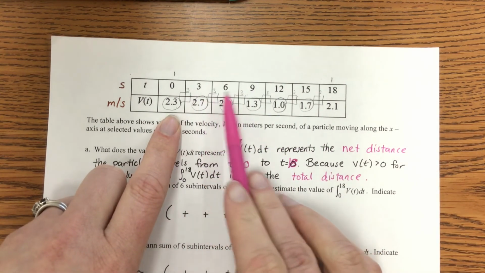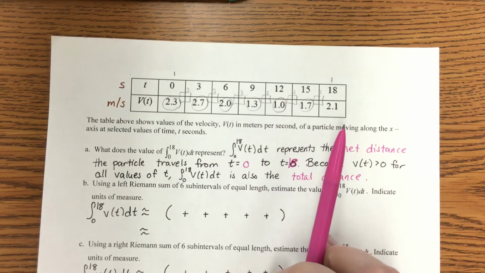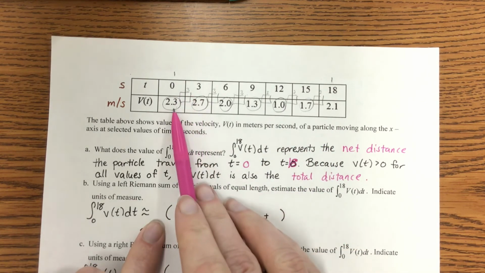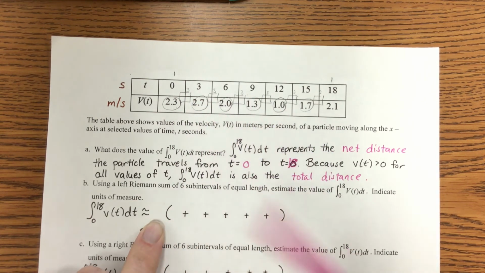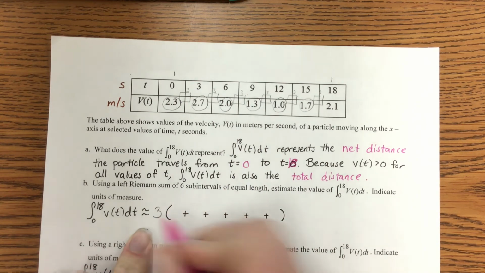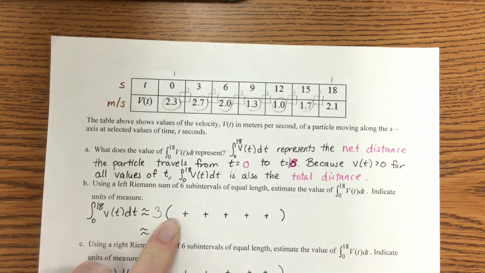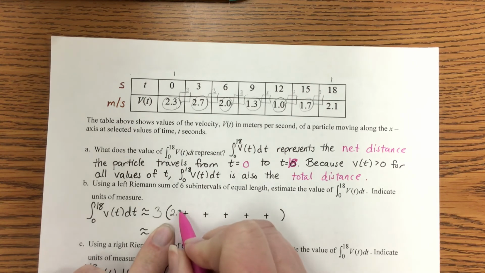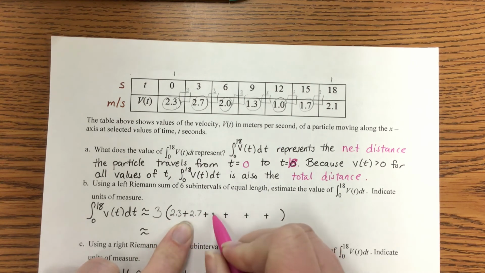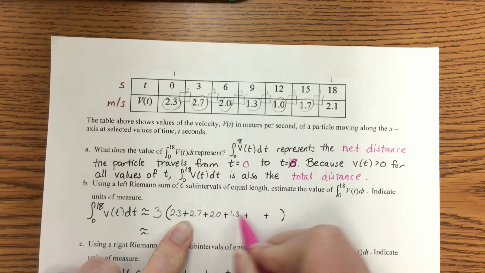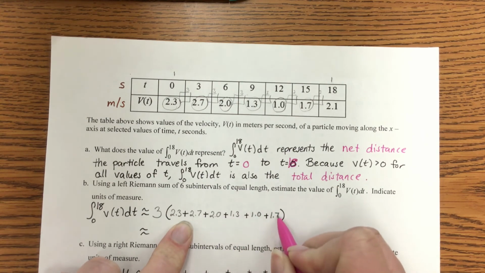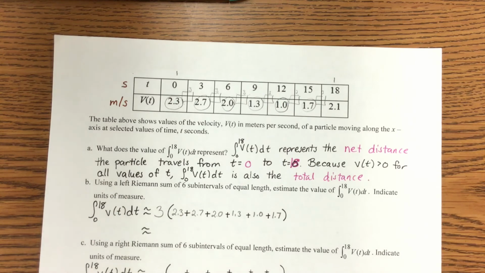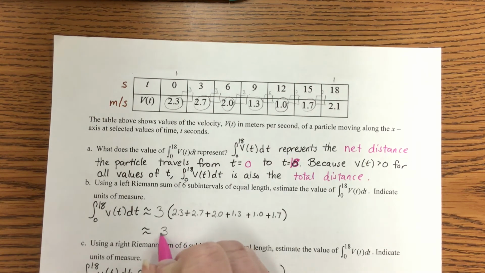Since all of these rectangles have the same base, instead of multiplying 3 times 2.3, 3 times 2.7, and so on, we're going to take the 3 to the outside, like factor it out, and then just add up all of the heights. So 2.3, 2.7, 2.0, 1.3, 1.0, and 1.7. Okay, adding up all of those numbers, and then multiplying it by 3, you get 33.